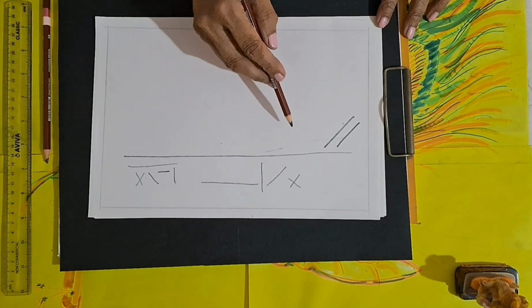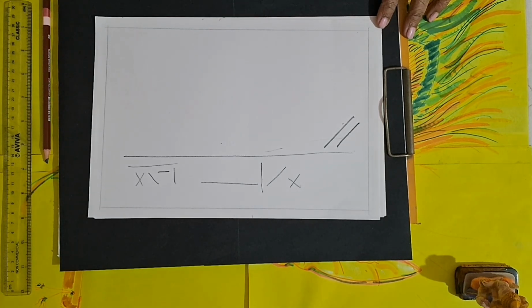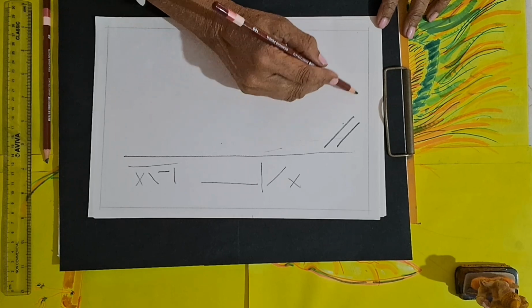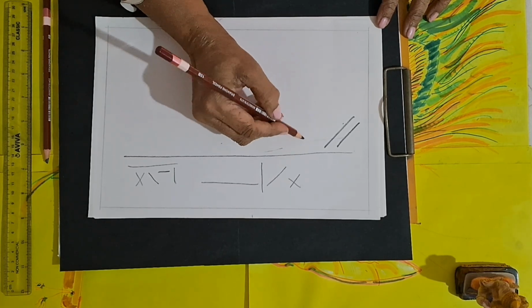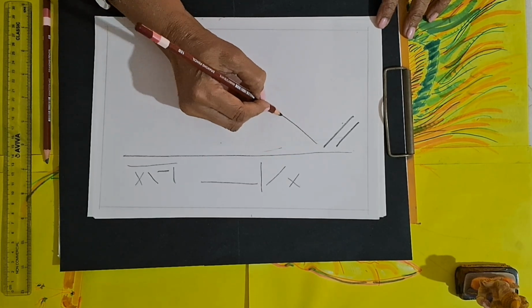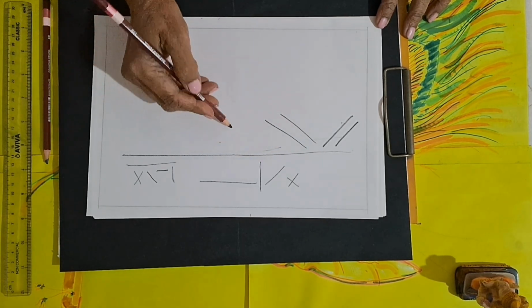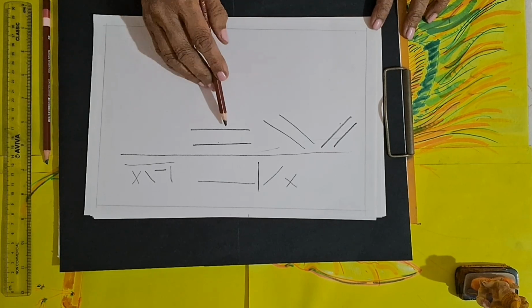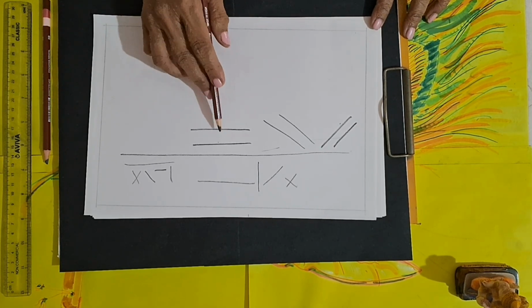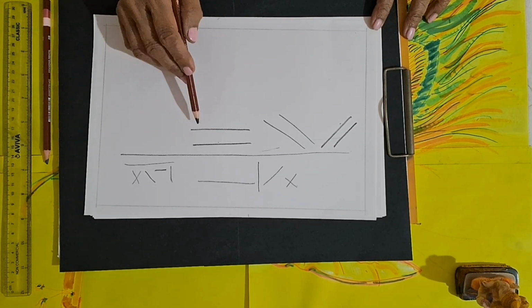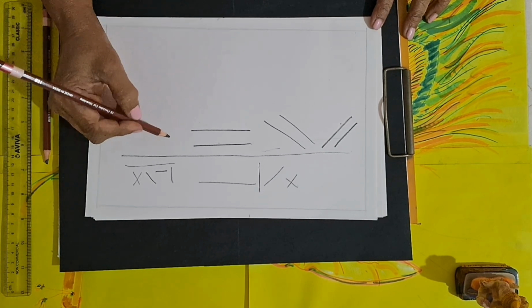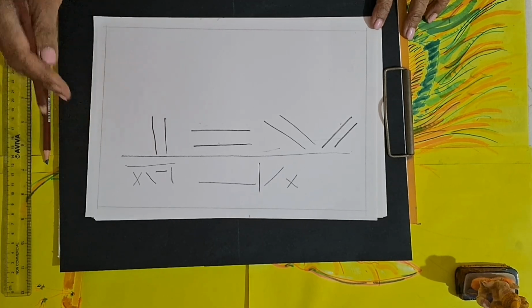Parallel lines don't meet anywhere. Parallel lines can be drawn from left to right, from top to bottom, and also in the horizontal way, two horizontal lines can be drawn as parallel lines, and also vertical parallel lines can be drawn.